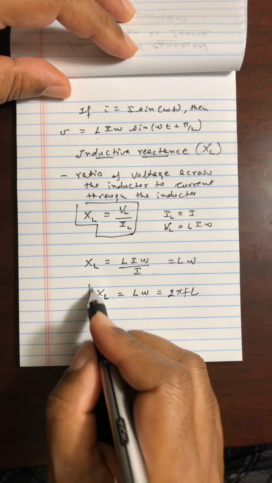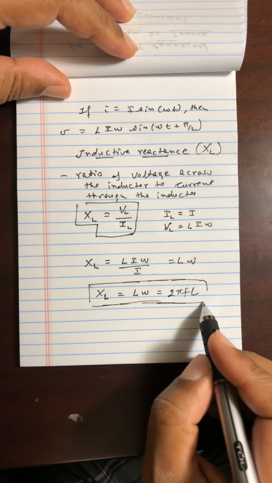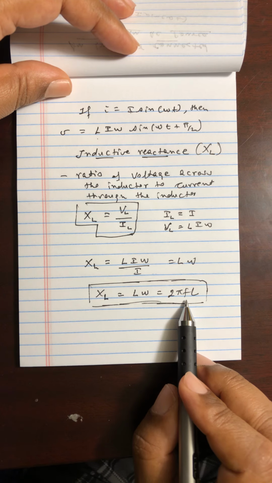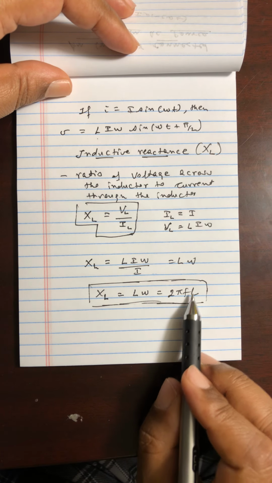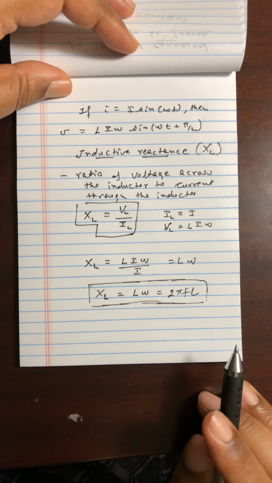So it follows that the inductive reactance of an inductor is proportional to the frequency. It's not a constant. If you double the frequency, the resistance will double. If you triple, it will triple, and so on.